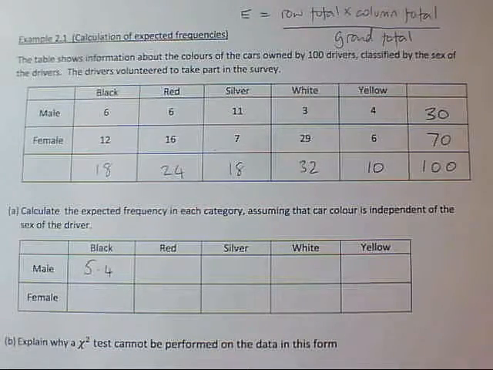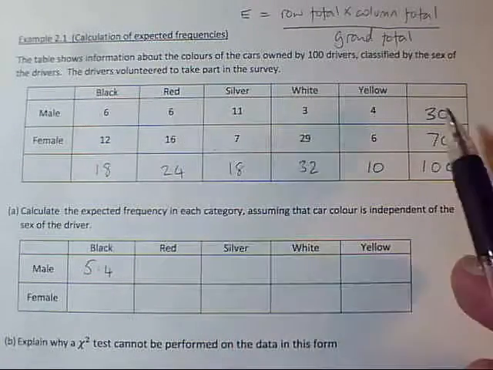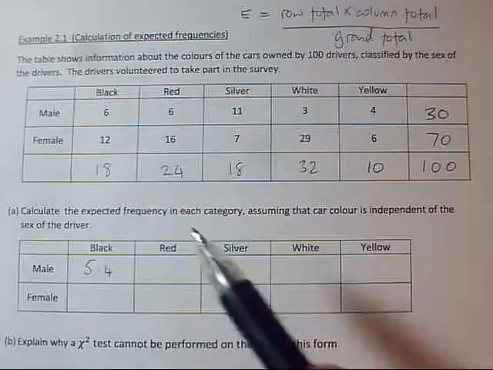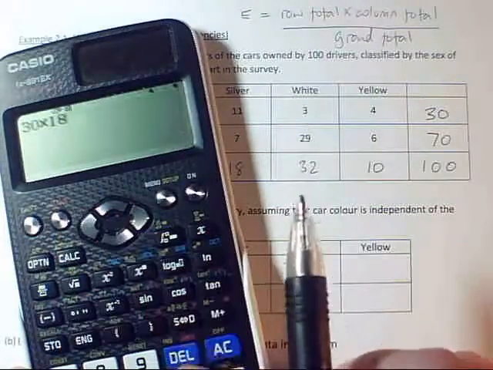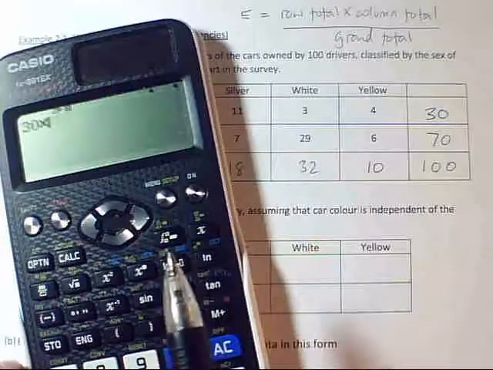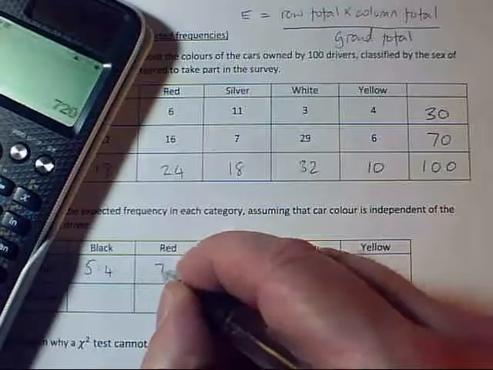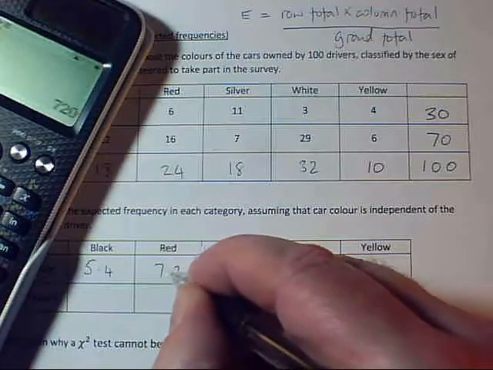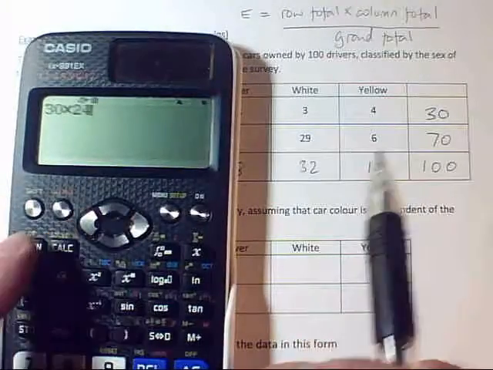Then for the next one, for this cell, we need to do 30 times 24 divided by 100. So change the 18 to a 24, and I can work my way across the row. This is going to be 7.2 after I've divided by 100. Because they're all times 30, all I need to do is change the second number.